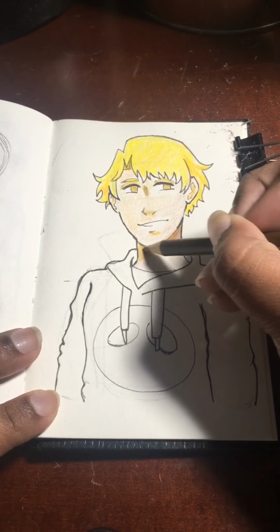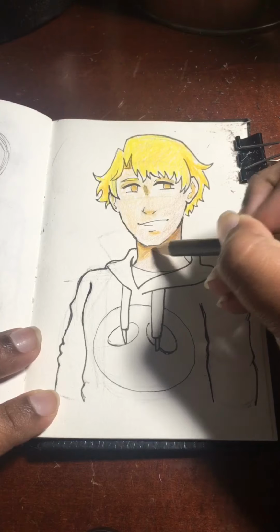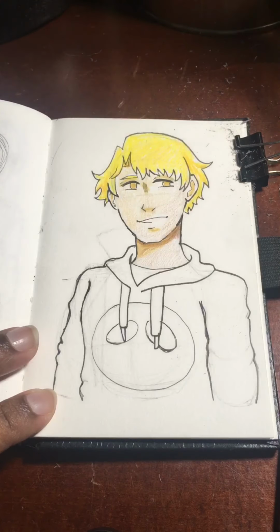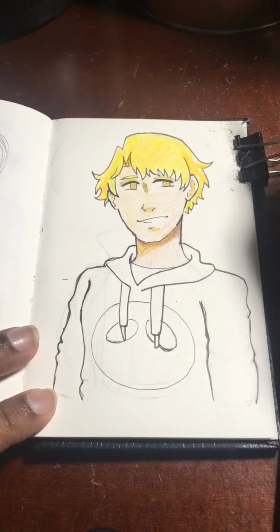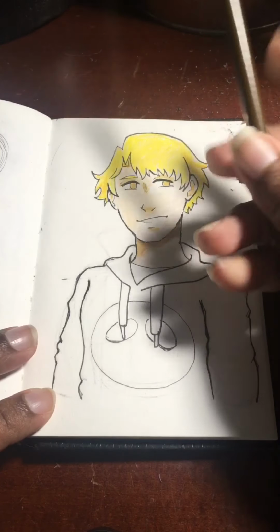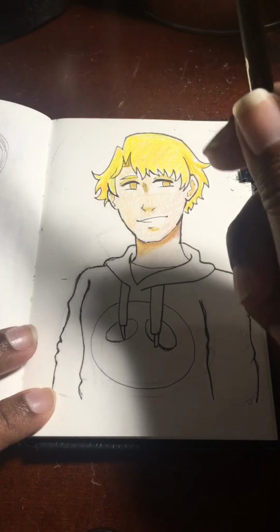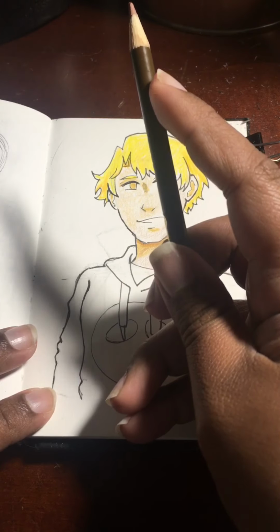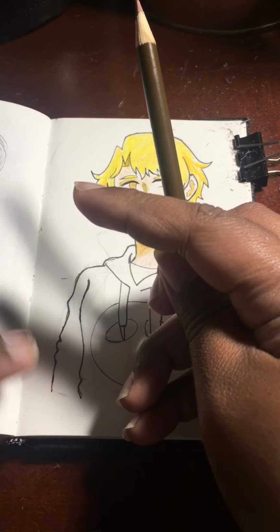And just make sure that it's in the part where you want it to show light. So the more light that shines this way, you're gonna have it darker on this side.